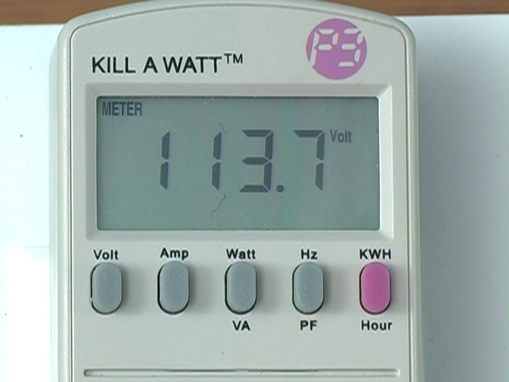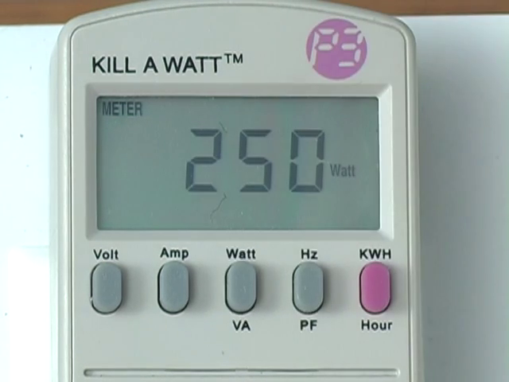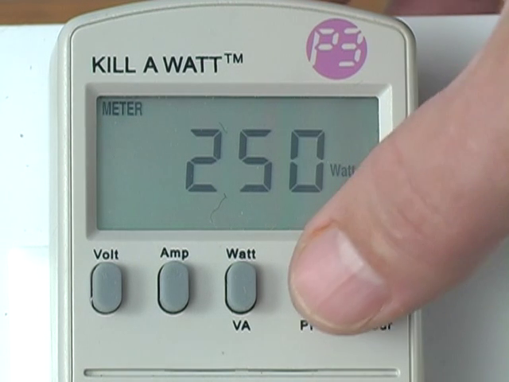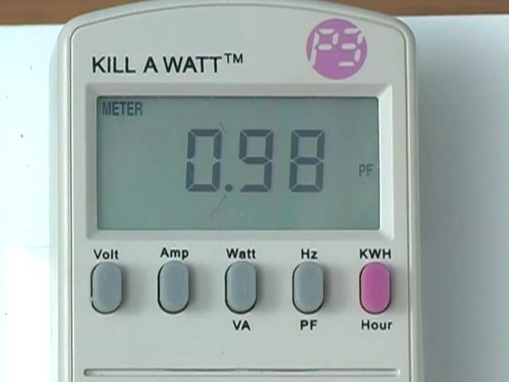If we take a look at the watt readings, you will see that the unit is drawing around 250 watts. This is the input watts, so if the unit is delivering 240 watts to the load, this PULS unit is only losing around 10 watts, mostly in the form of heat. If we take a look at the power factor reading, the PULS unit has about a 0.98 power factor.